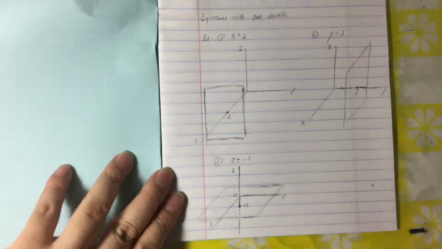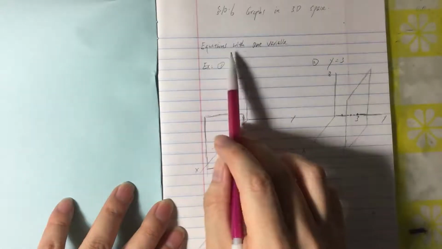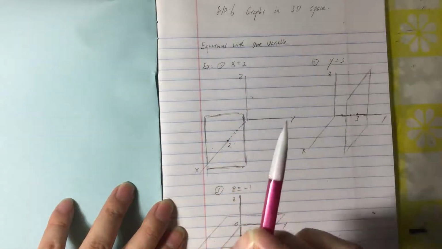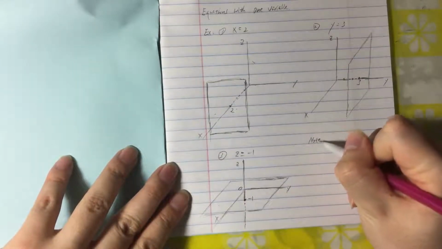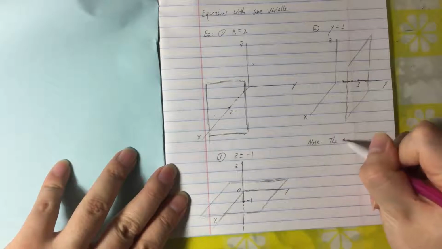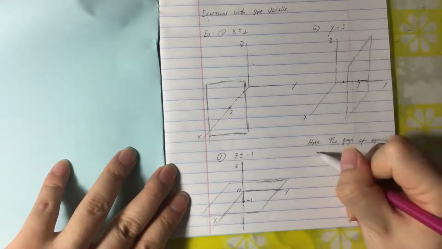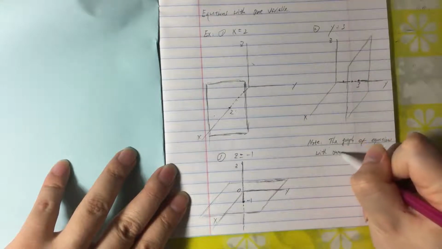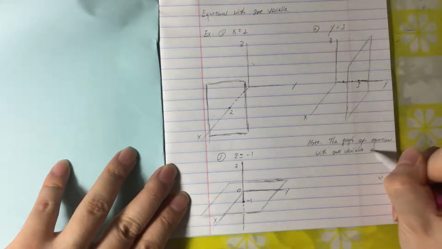So keep in mind that the graph of an equation with only one variable is a plane.